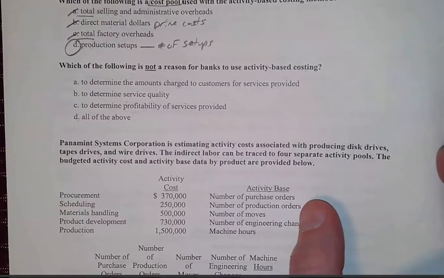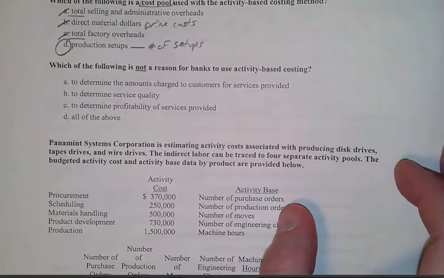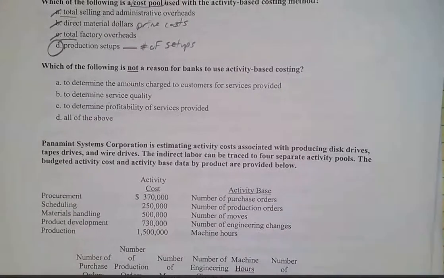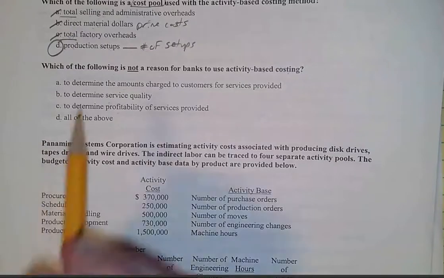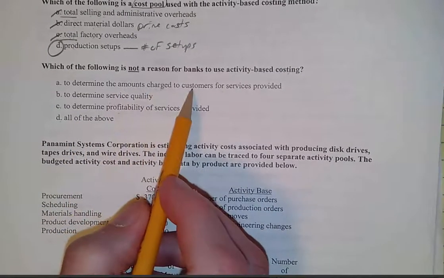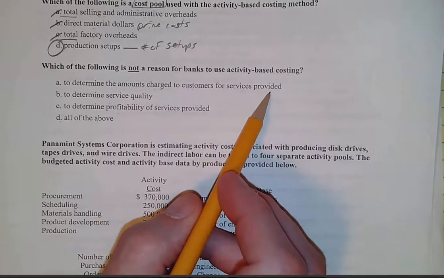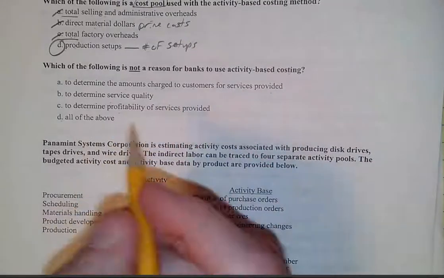We actually had the example in the PowerPoint with a CPA firm, and this is kind of the same thing.